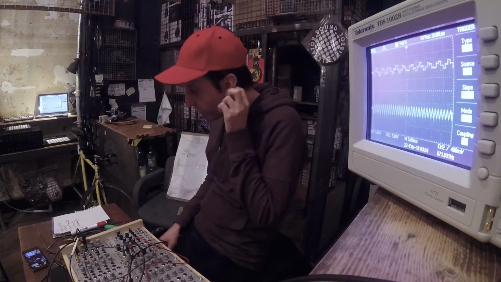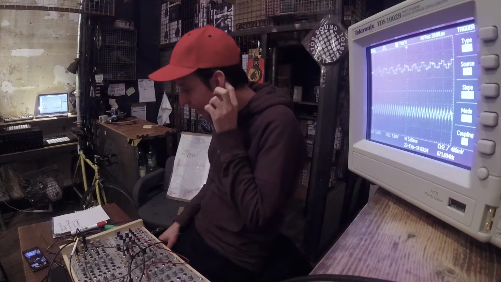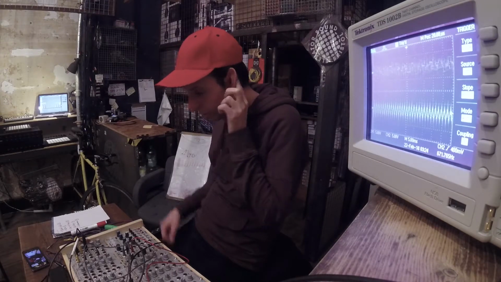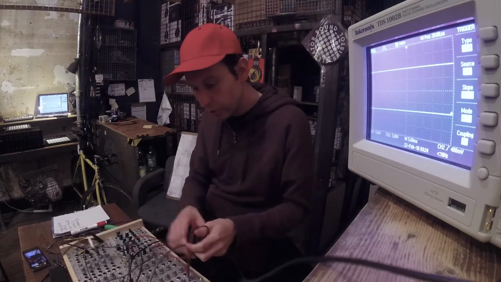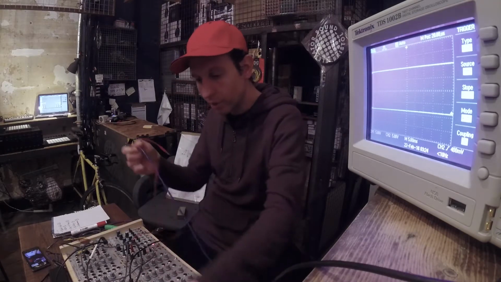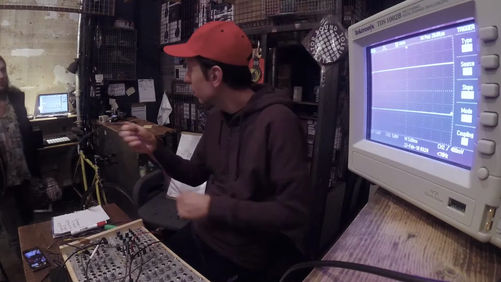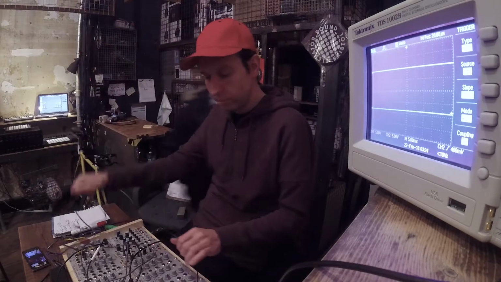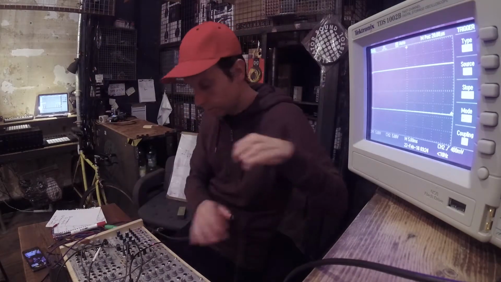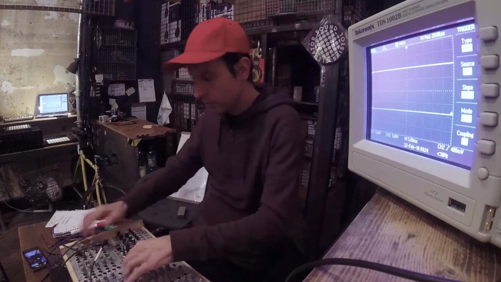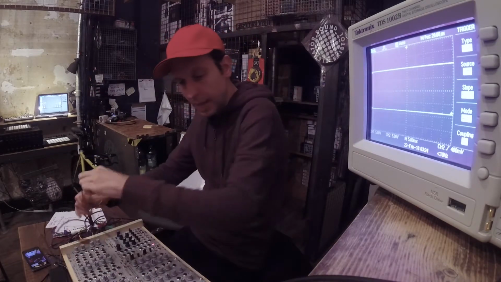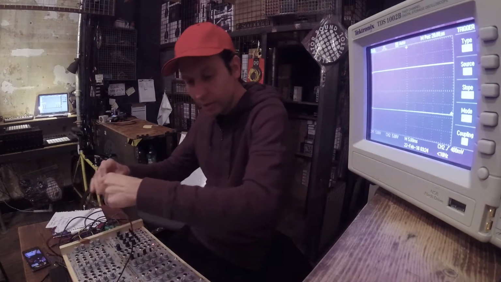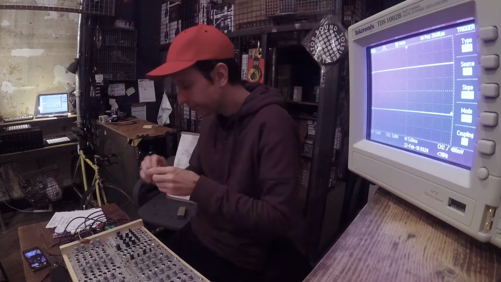So what we're gonna try to do now is build our own little clipping and filtering thing. So I'm gonna get rid of all of this because we're gonna just work with a single triangle wave. And the way we're gonna do that is using a comparator.